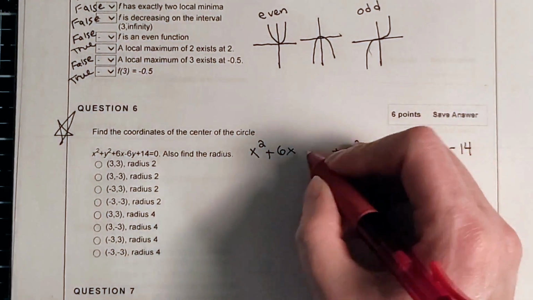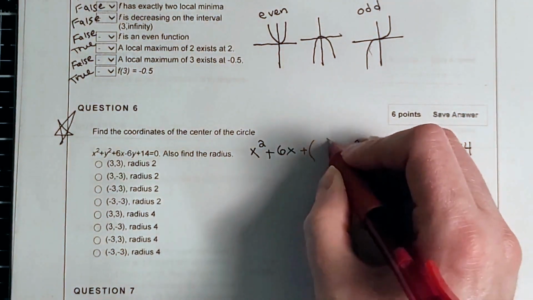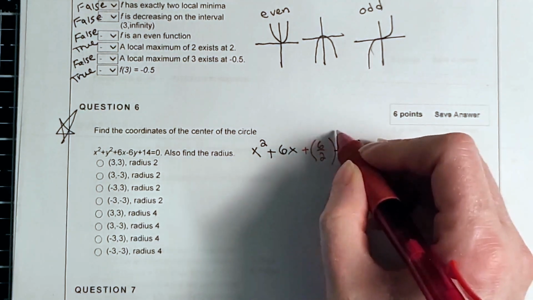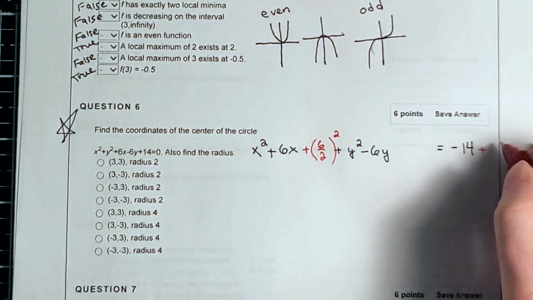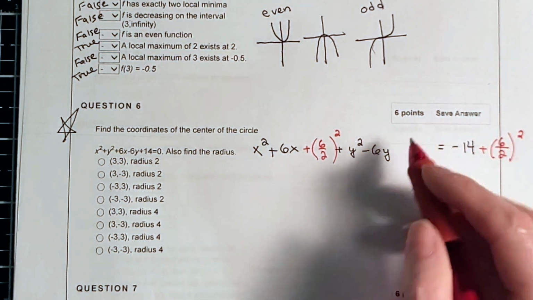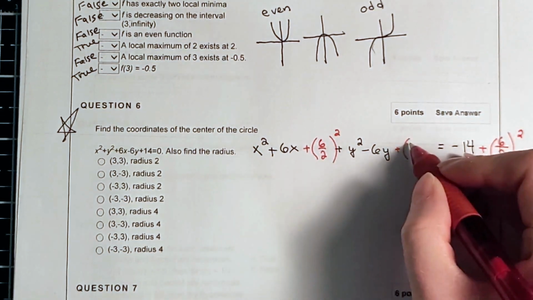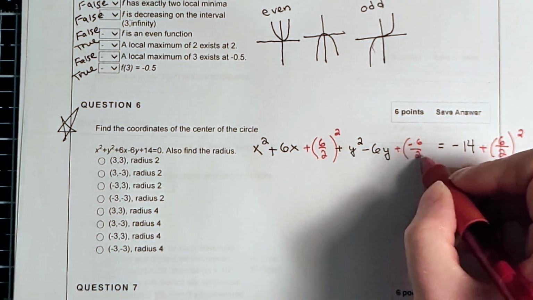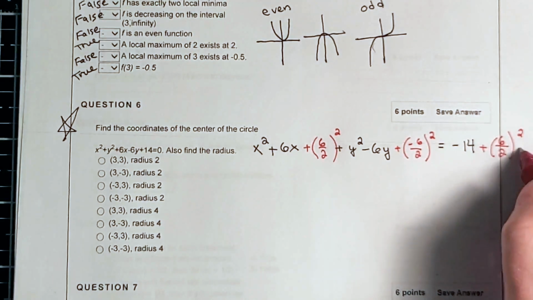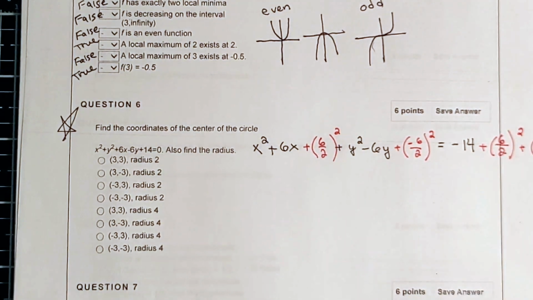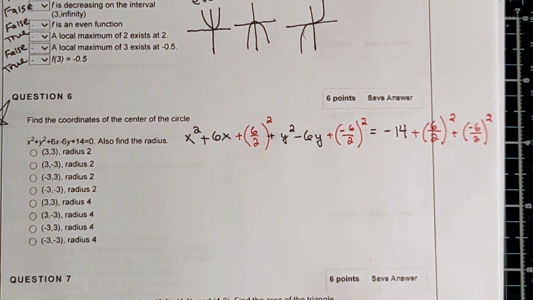Okay, so to complete our square, you take this number here, divide it by 2 and square it, and add that to both sides. We're going to do the same thing over here, except instead of a positive 6 on the top, it'll be a negative 6 on the top. So divide it by 2 and square it, add it on both sides. Okay, move that over so we can see it.